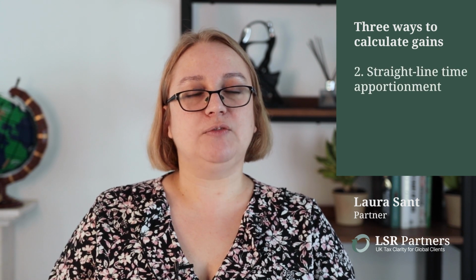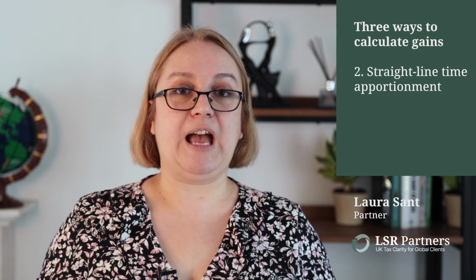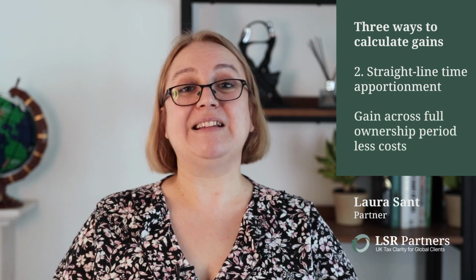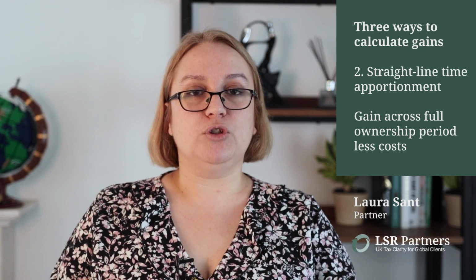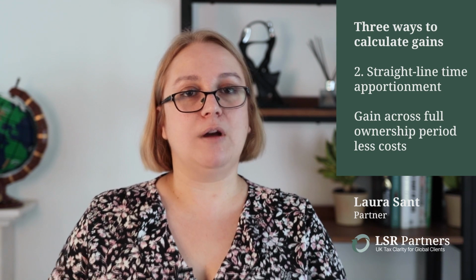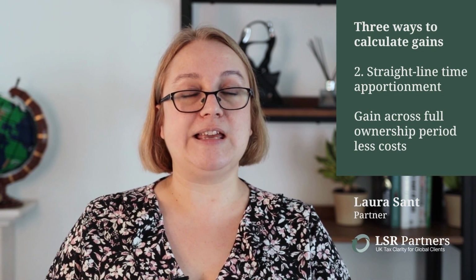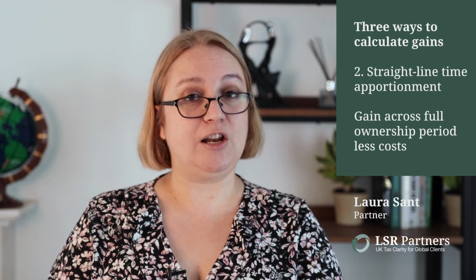The second way to calculate your gain is something called straight line time apportionment, and from that perspective what you would do is you would look at the gain across the full period of ownership and any applicable costs that could be offset, and then once you've worked out the gain across the full period, you would then apportion it to calculate only the gain from the 6th of April 2015 onwards.